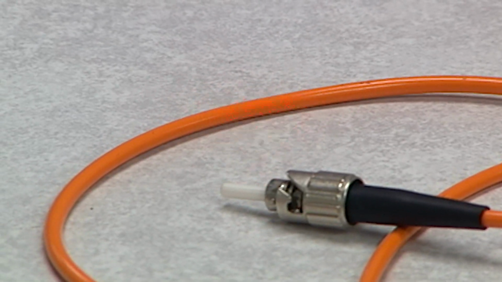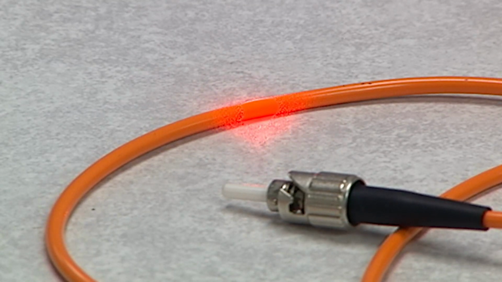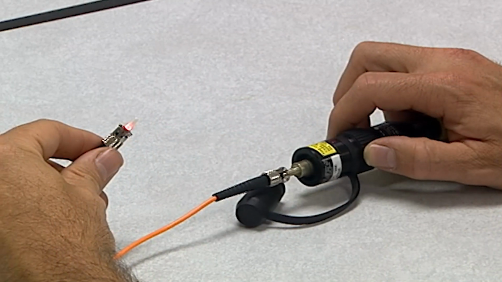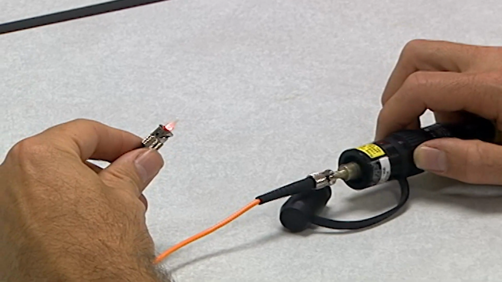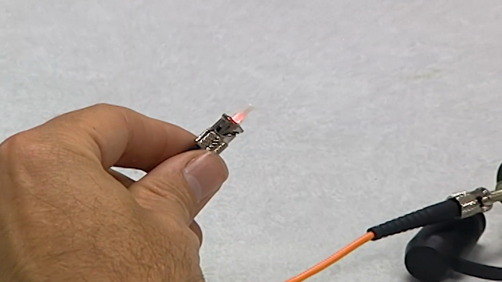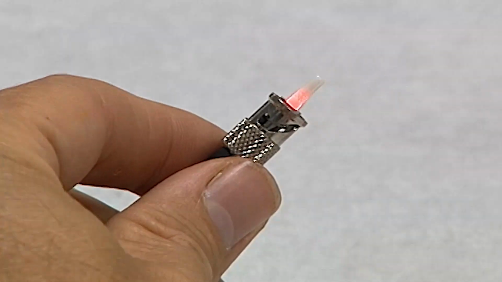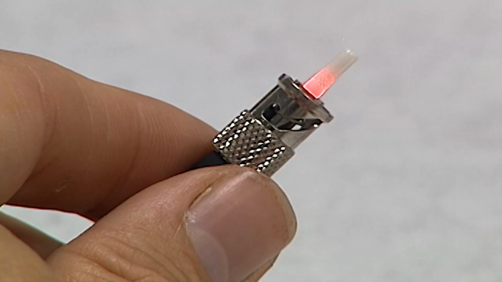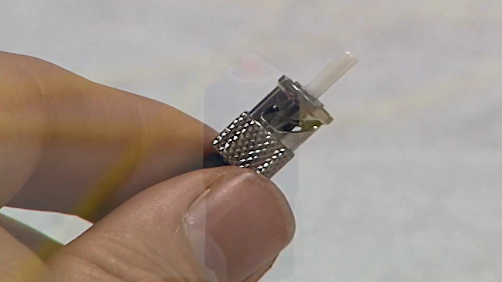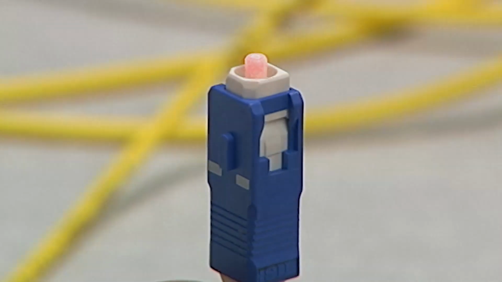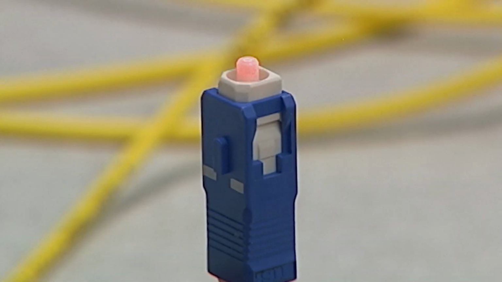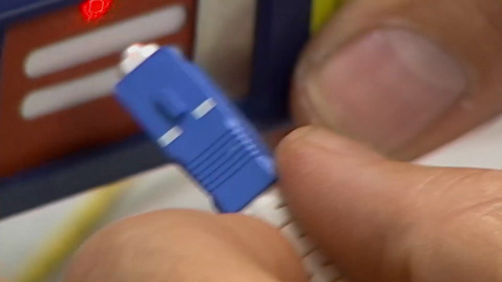A common application for the visual tracer is troubleshooting connectors and jumpers. In this example, we can see the fiber is broken inside the connector ferrule, a fault difficult to isolate by other test methods. If the glow is apparent on the tip of the ferrule, the cause could be either surface damage, an internal break, or even contamination on the ferrule surface.